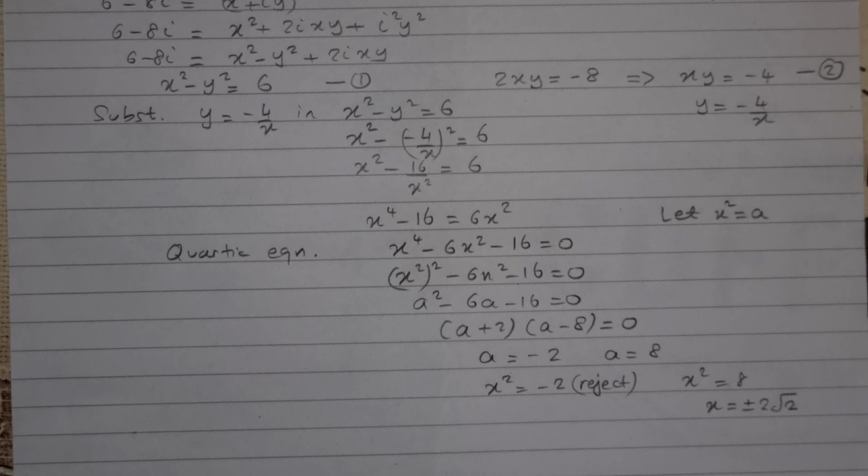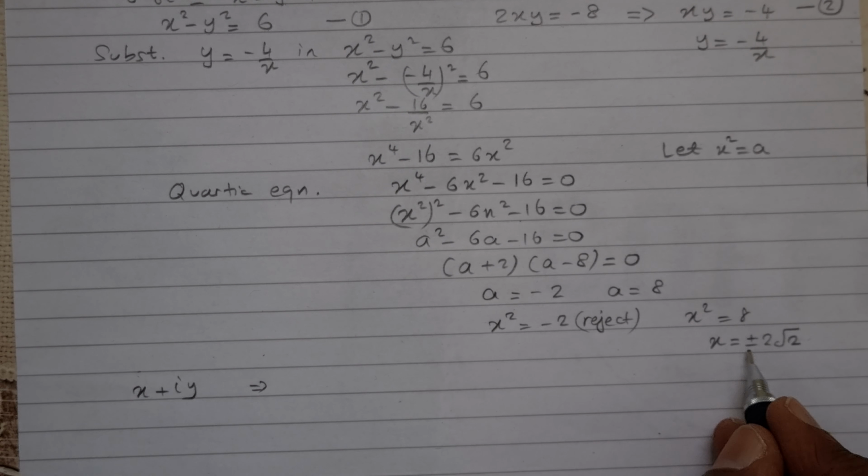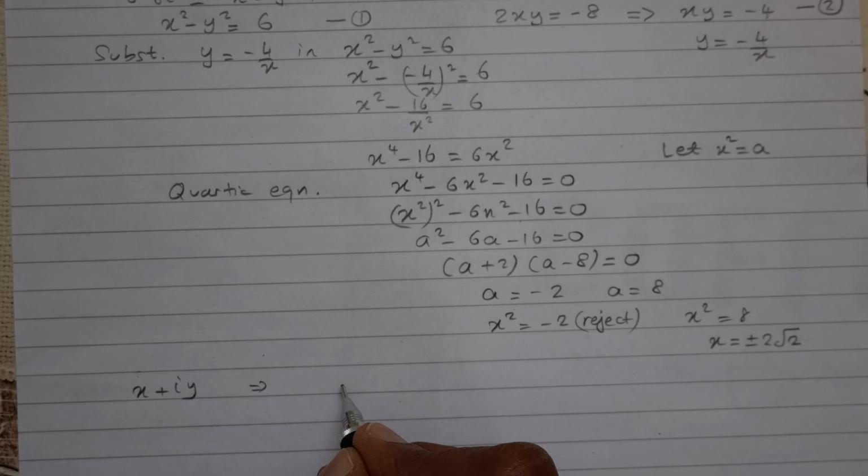So once we're here, we know the value of x. Now the complex root was actually x plus iy. So what do we have? One value of x is plus 2 root 2. So we have then the first root, 2 root of 2 plus iy.